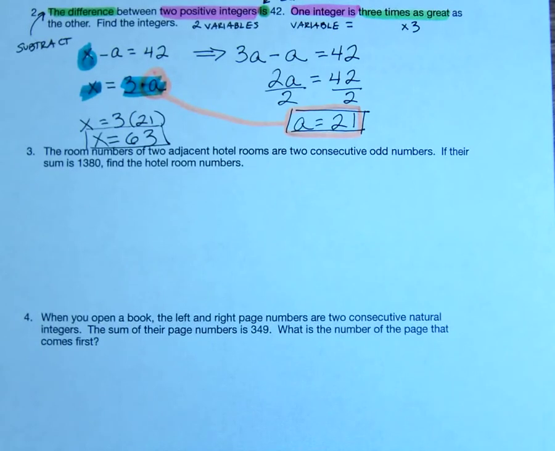Let's talk about hotel rooms. When you walk down a hotel, every hotel I've ever been in, the odds are on one side of the hallway and the evens are on the other side of the hallway. So the odd side goes consecutive odd numbers, consecutive meaning in a row. So one side of the hallway might have rooms 1, 3, 5, 7, 9, 11, and the other side has 2, 4, 6, 8, 10, etc.